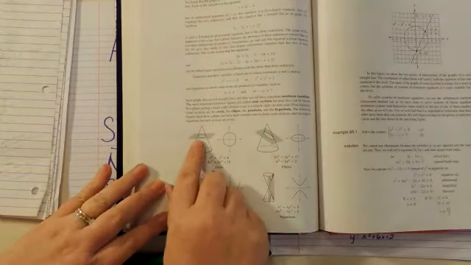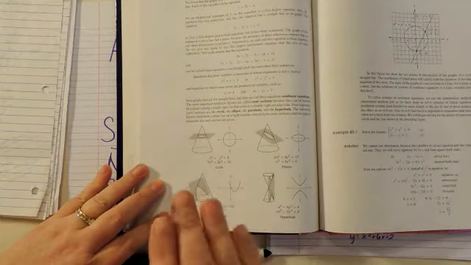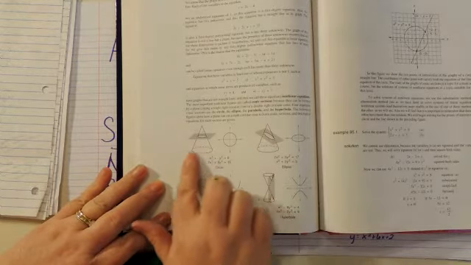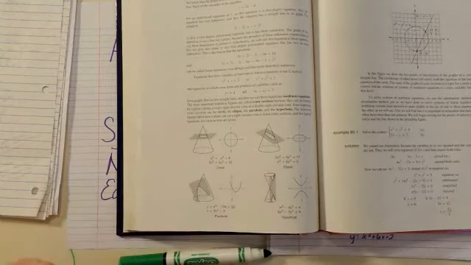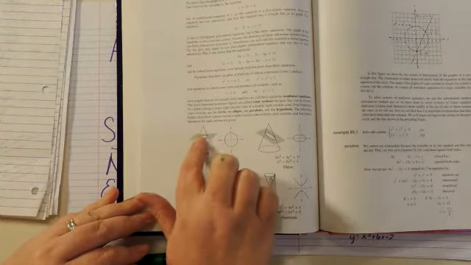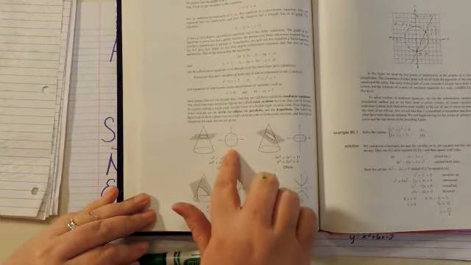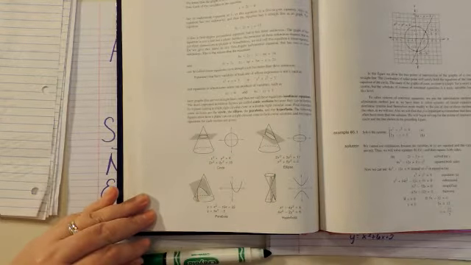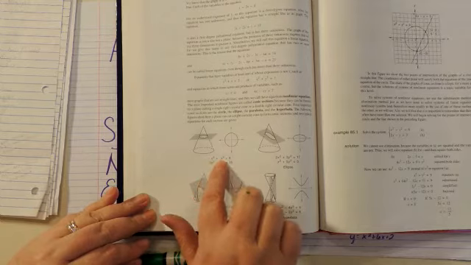So if the plane is horizontal to the base, then its bisection here, the part that it cuts out, is going to be a perfect circle. Here are some equations for circles. Notice that there's an x and a y.